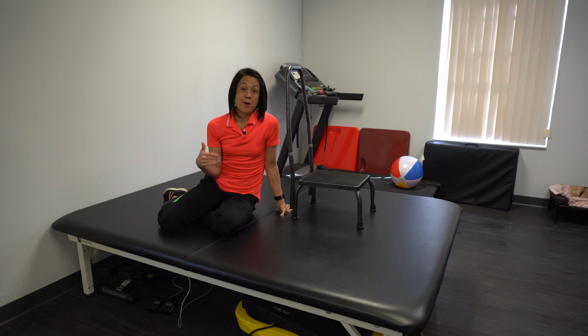So this is a hip abduction exercise in tall kneeling. Now the benefit of doing hip abduction, or working those muscles that move that leg out to the side in tall kneeling, is it takes you out of an extensor synergy pattern and really further helps you to just isolate those muscles that move that leg out to the side.